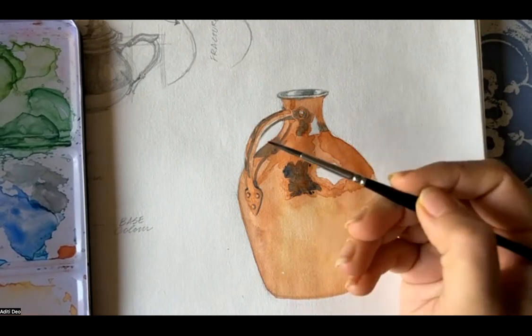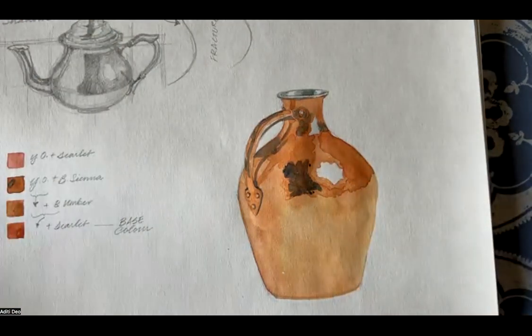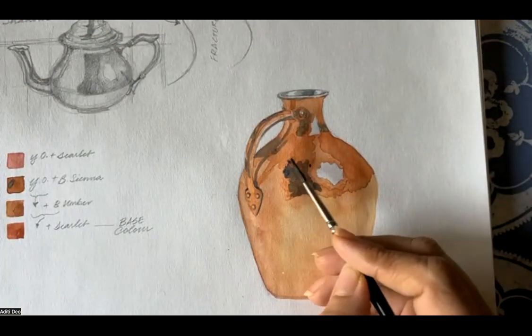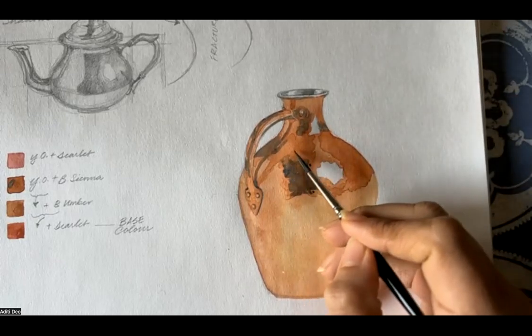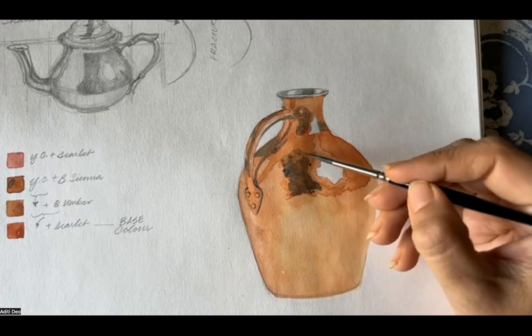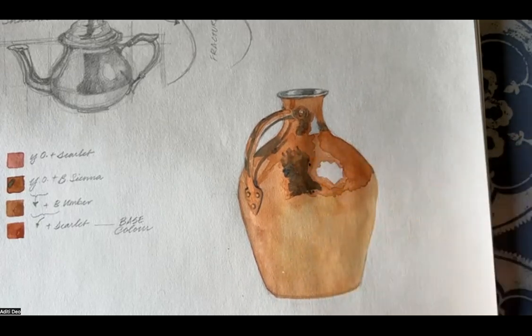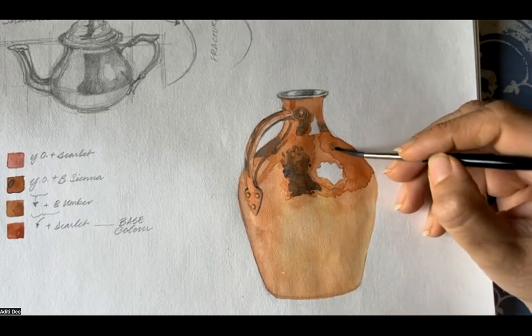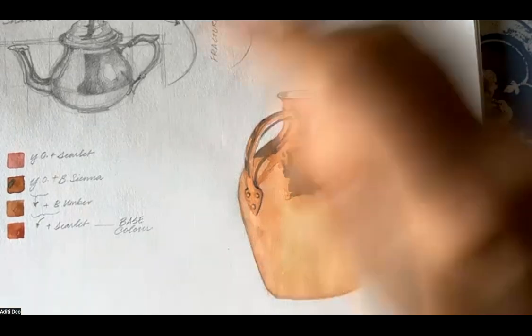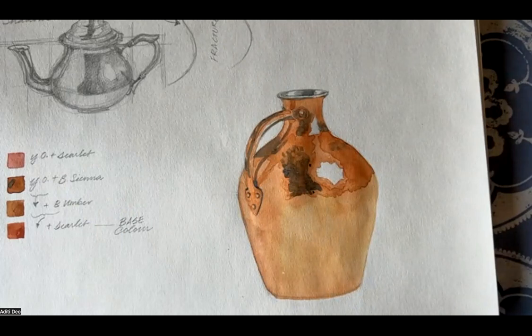And the same thing now, reduce the color in the brush, and I'm making the lighter tones up here. So as you can see, I'm almost making like the beaten texture. And don't do too much of that beaten texture.